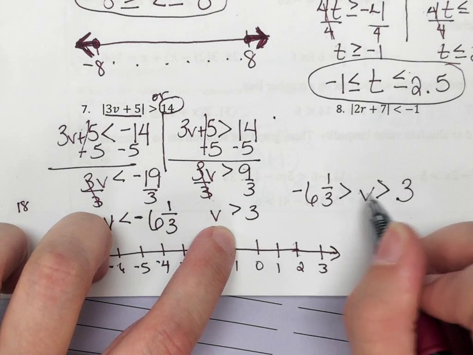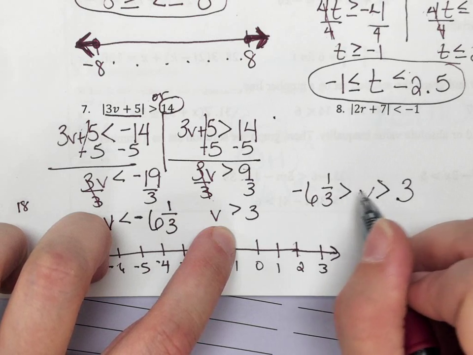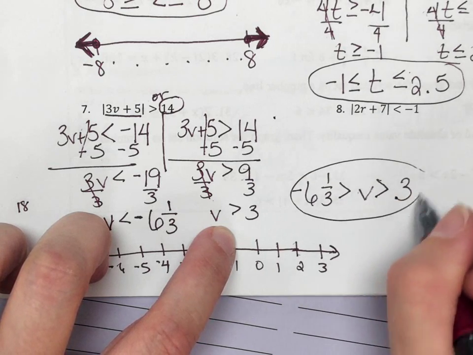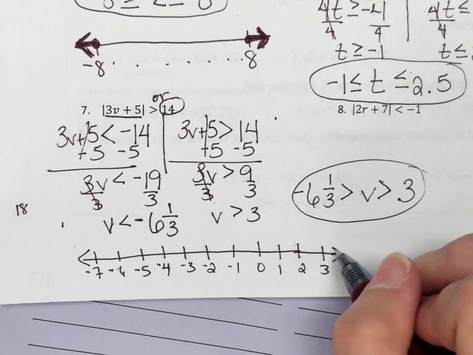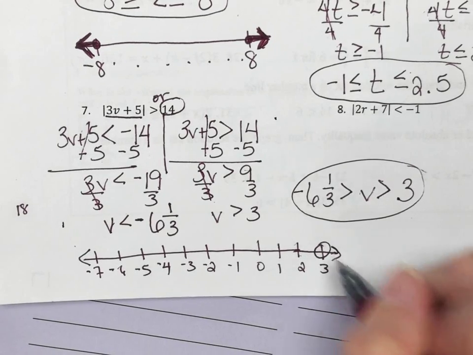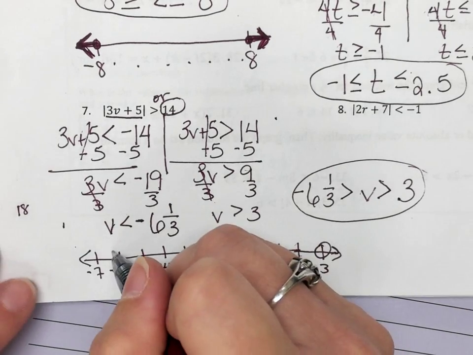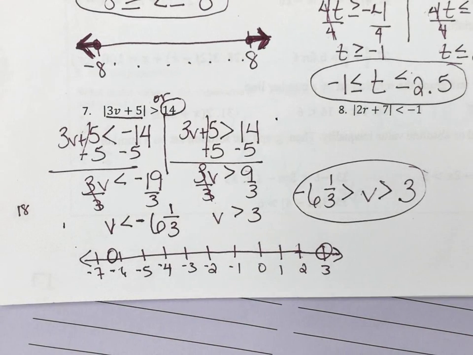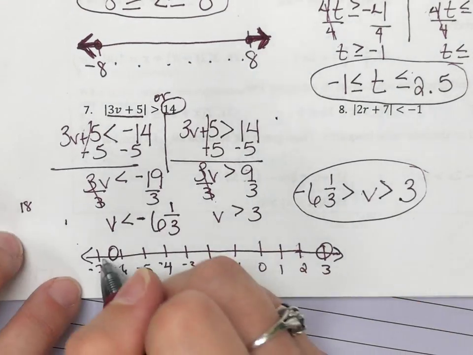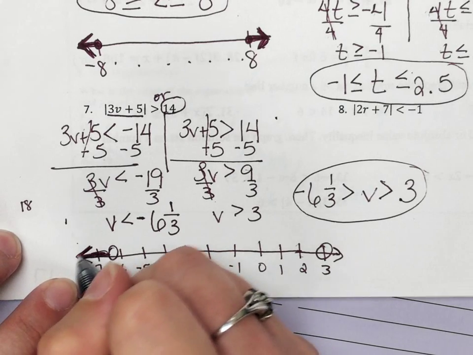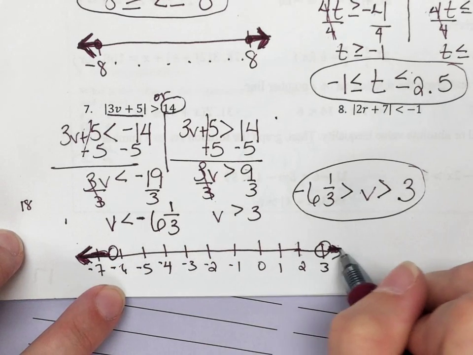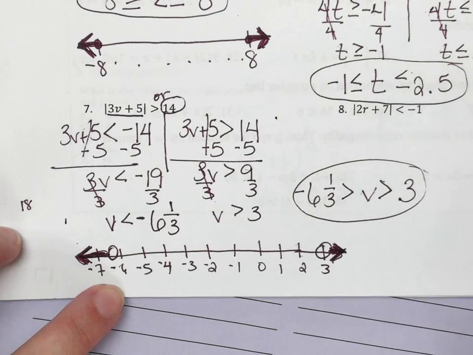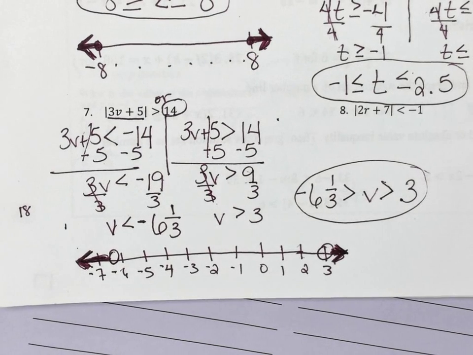And remember, if you did it right, when you finish, they'll both be pointing in the same direction. Alright, so 3 gets an open circle. Negative 6 1/3 is between negative 6 and negative 7, but it's closer to negative 6. And or problem, shade away. Sound good?